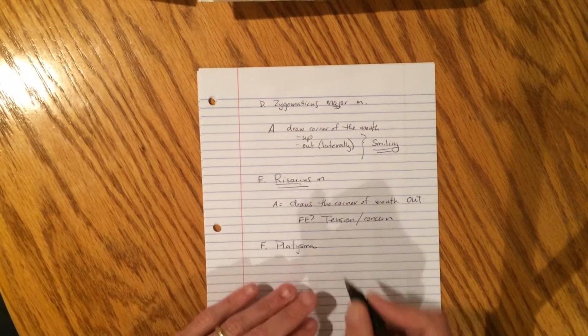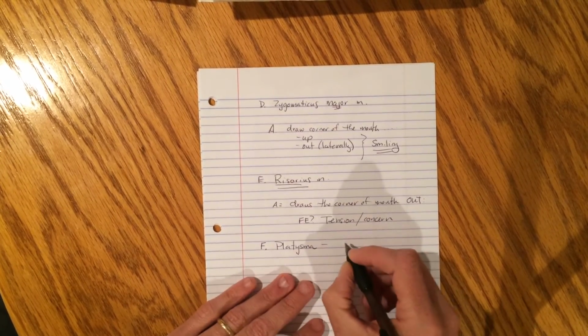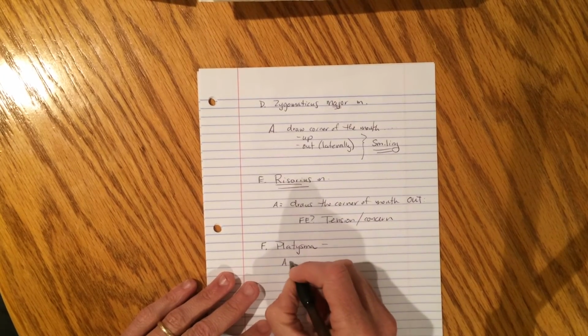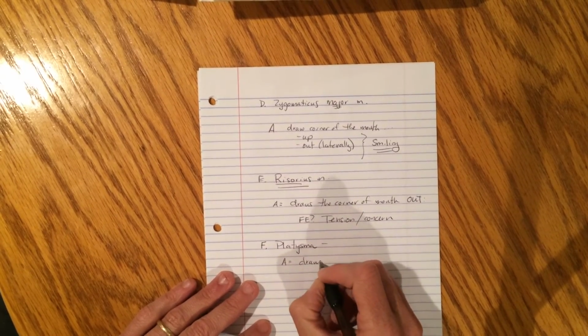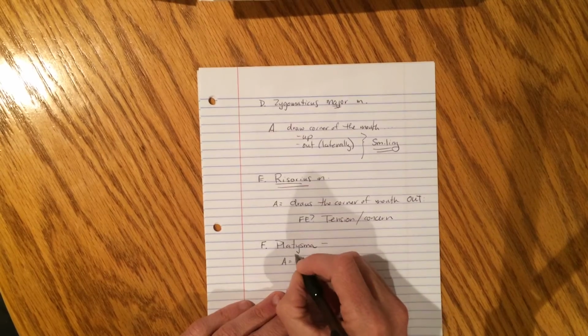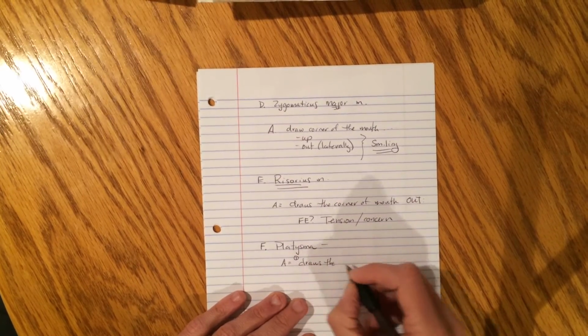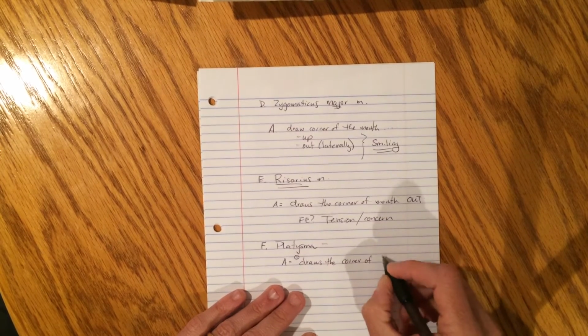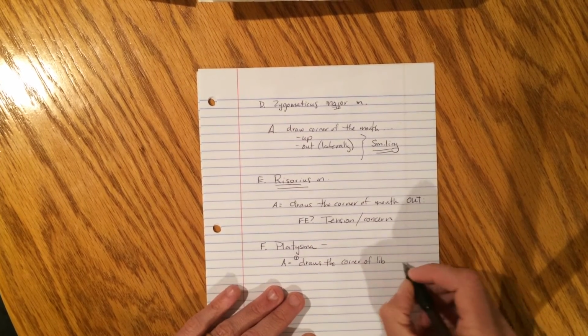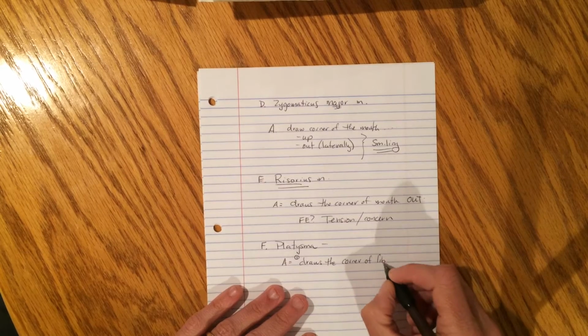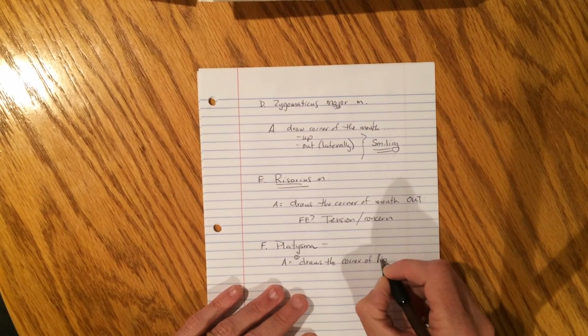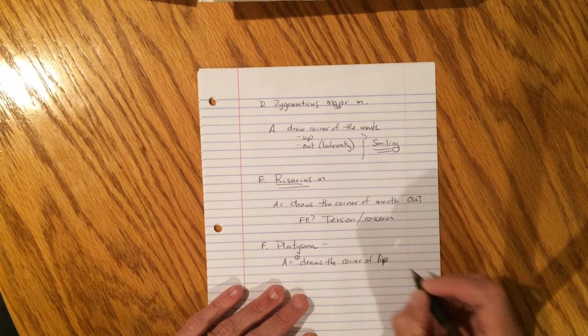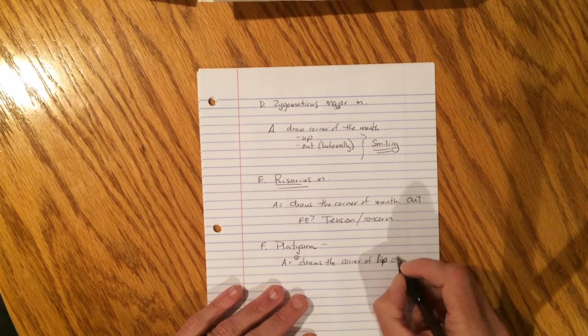It's called the platysma. And here's what it does. Action equals. It does two things. So I'll do one. Draws the corner of the lip, whoops, why'd I put lib? Sorry, I didn't mean to offend anybody. It draws the corner of the lip down.